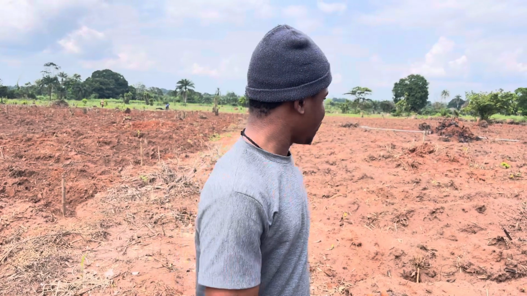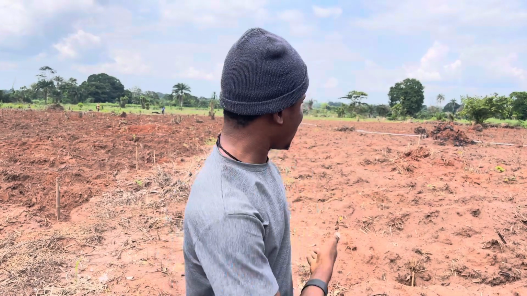At the very least, we have 200 and something ridges for now, and we're still making more. We're looking at plus or minus 25,000 plants minimum, and this will give us an average of minimum 70 tons of tomato per acre.